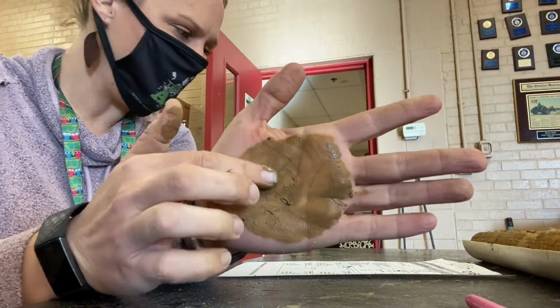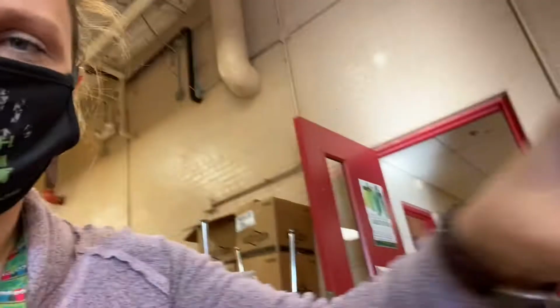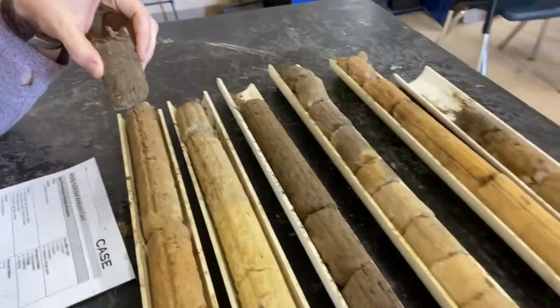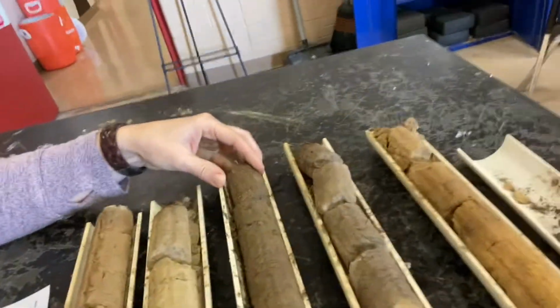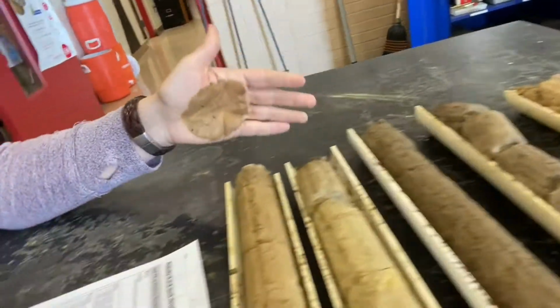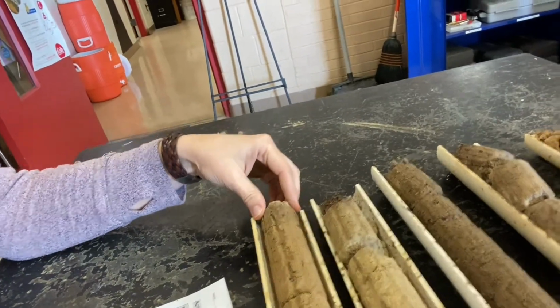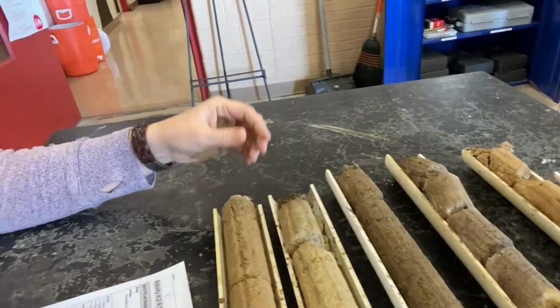So I don't think that this really classifies as dark brown, because if we compared it to this brown, we can see this would be dark brown, this would be dark brown. But if we look over here, I don't think it has that dark of a color. So we're going to go with a number 2.